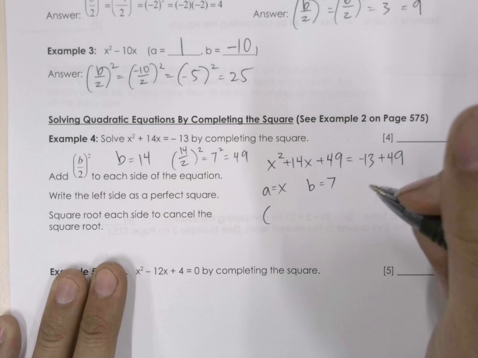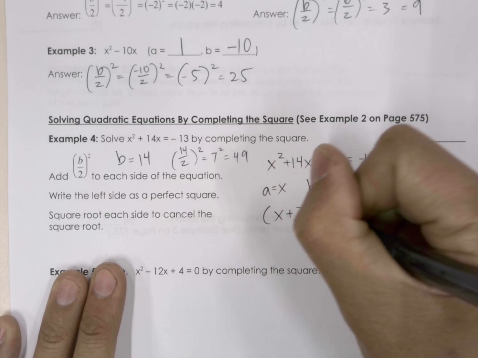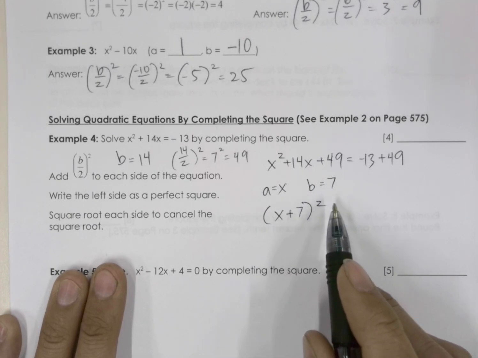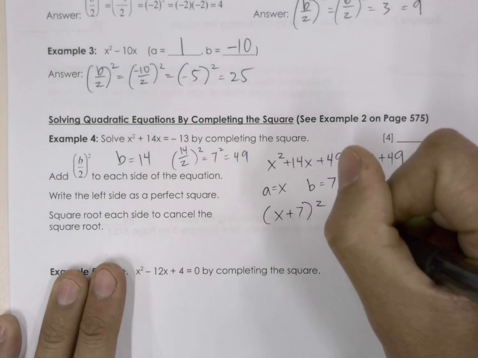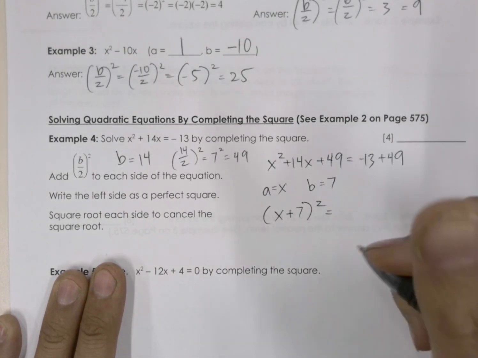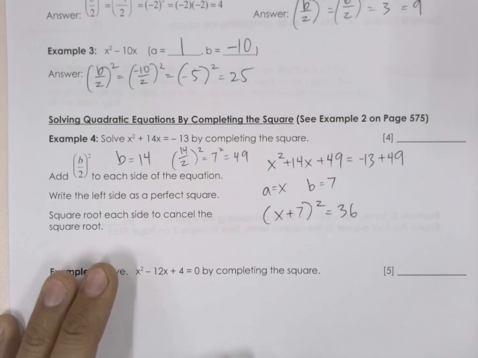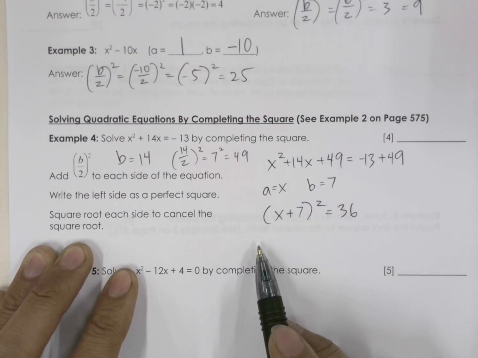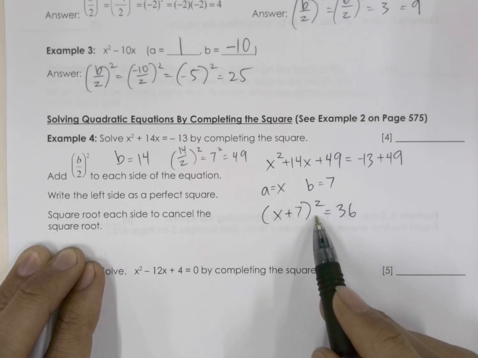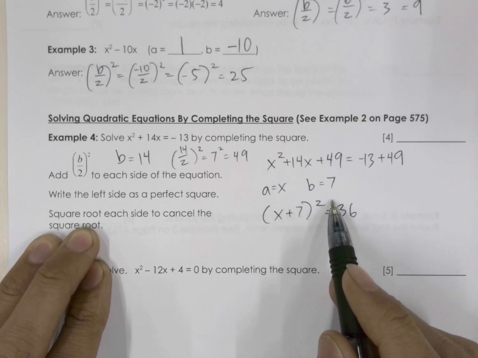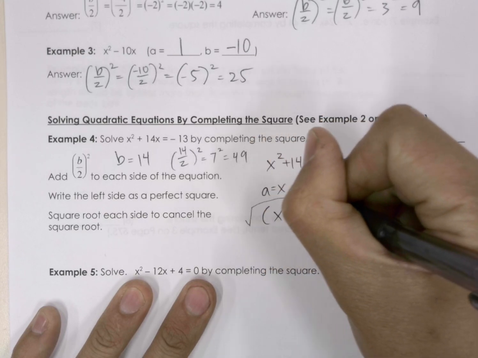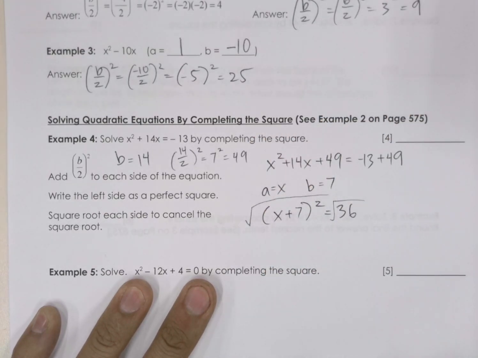So we are going to get x plus 7 squared, a plus b squared, is equal to 13 minus 49. So 13 minus 49 is 36. Now, how can we solve for x? We're going to square root each side to cancel the square sign here, right? So we're going to take the square root of the left side, and we're going to take the square root of the right side.